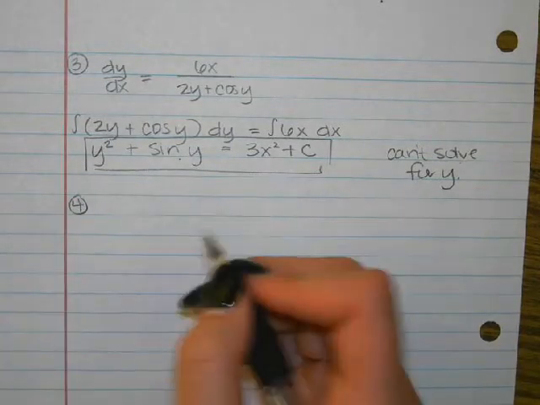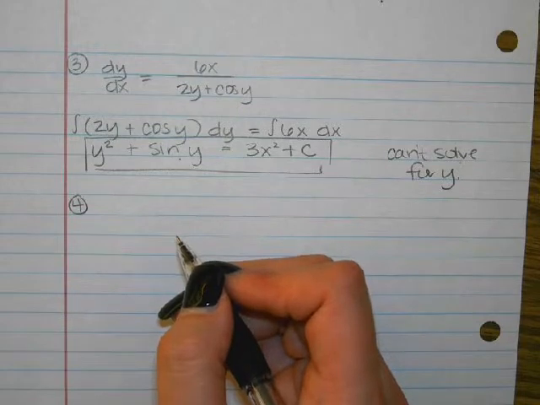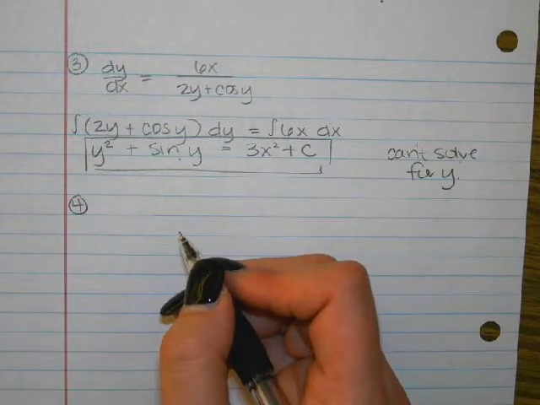See, that wasn't so bad, even though there's trig in it. Not terrible? No? All right.